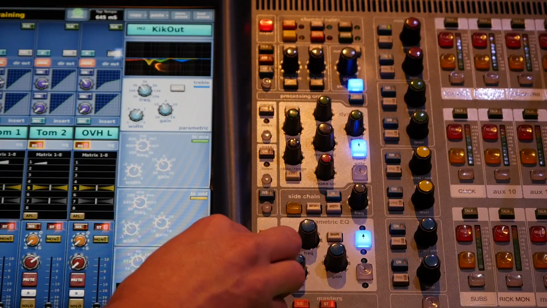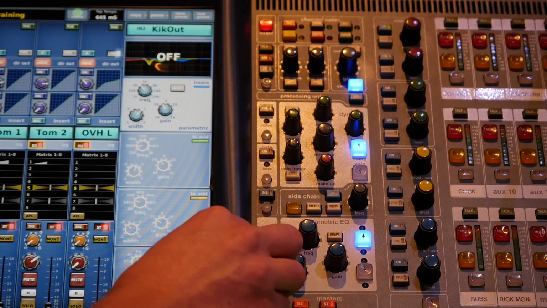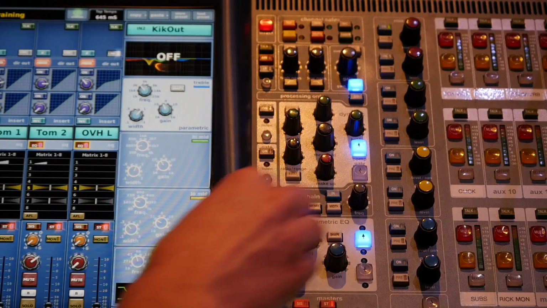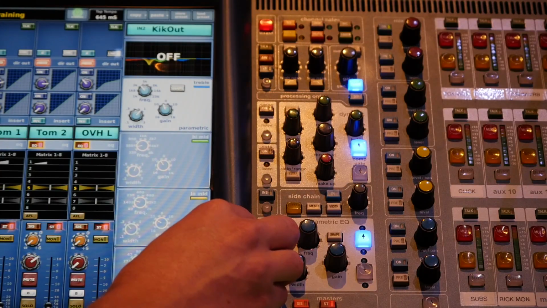So, here's our kick drum before. And here's our kick drum after our EQ.